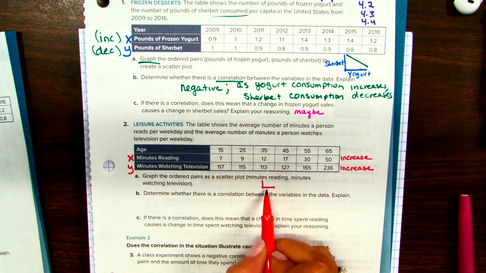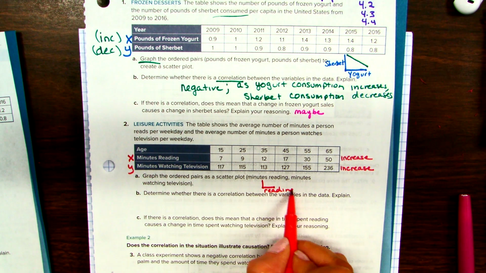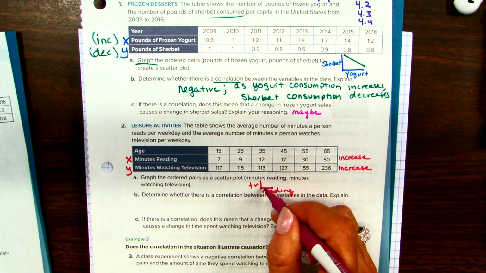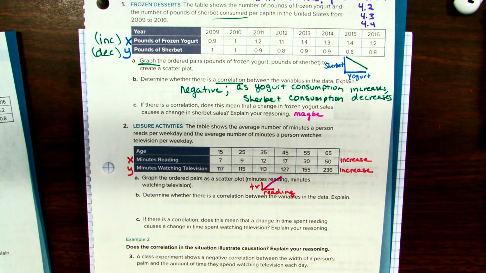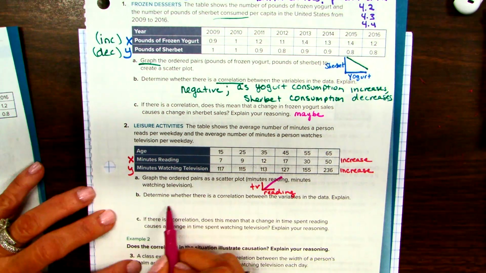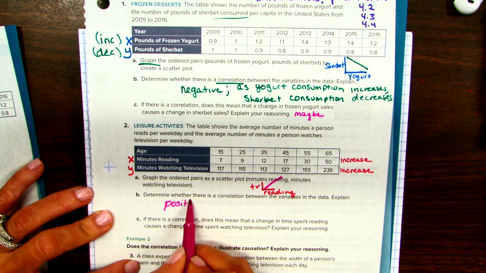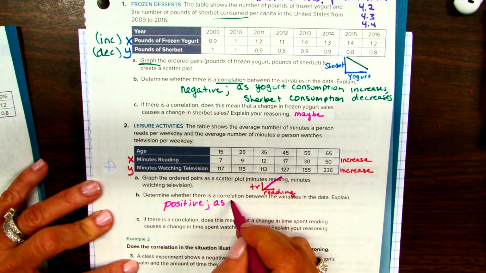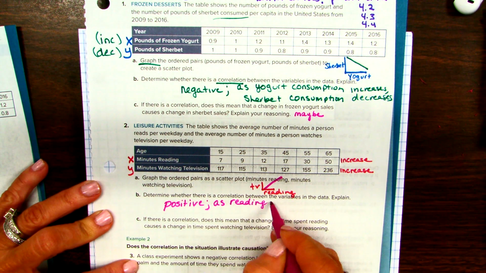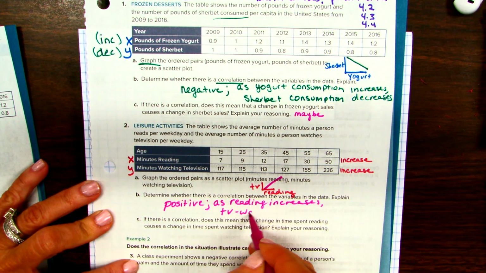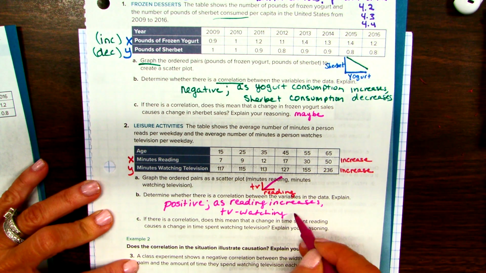So we have reading, we have TV. If they're both increasing, it would look like that, right? Is there a correlation? Yeah, positive. And then you explain it as reading increases, TV watching increases.